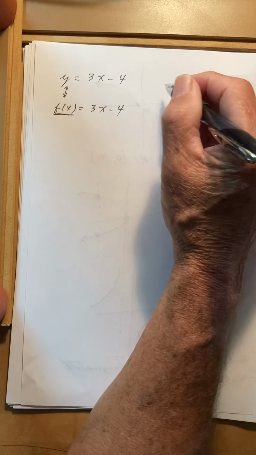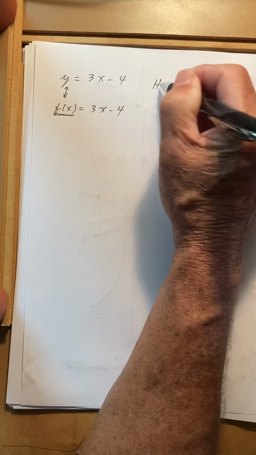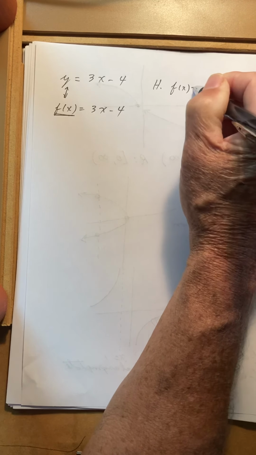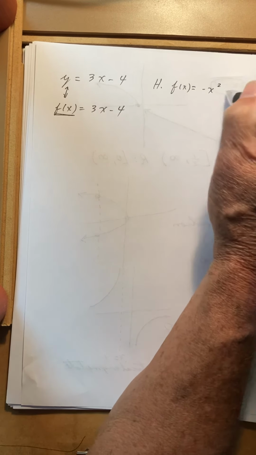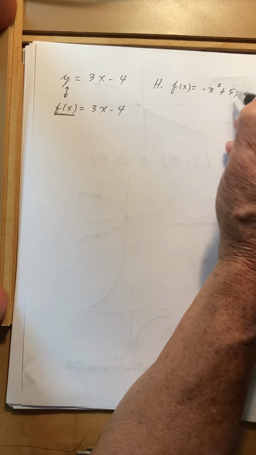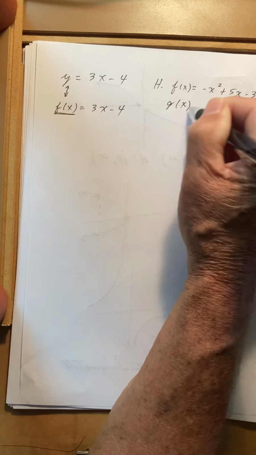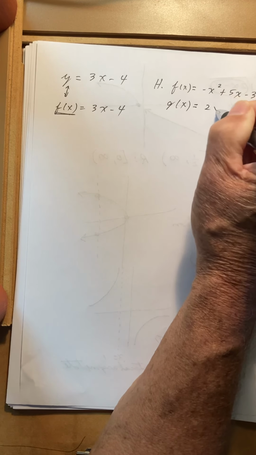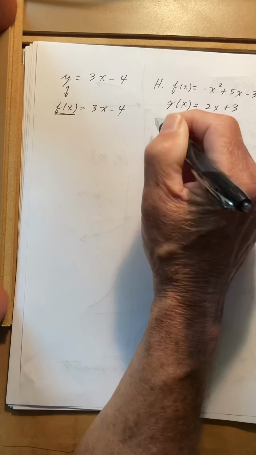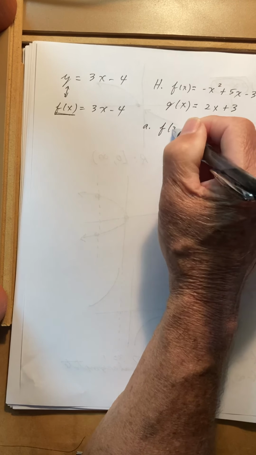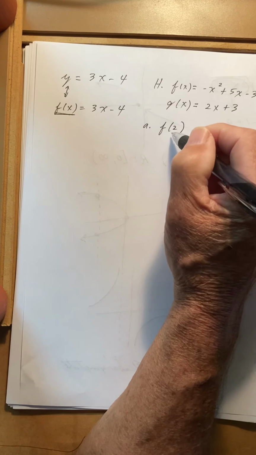So we can use this under part H to evaluate functions. If f of x is negative x squared plus 5x minus 3, and g of x is 2x plus 3, we can find certain values. For example, f of 2.